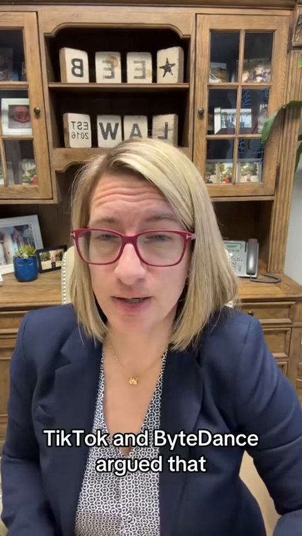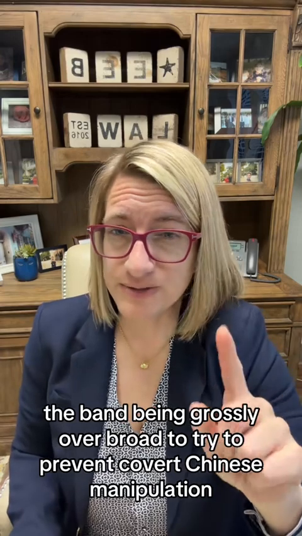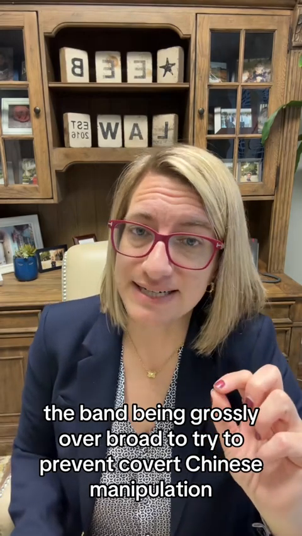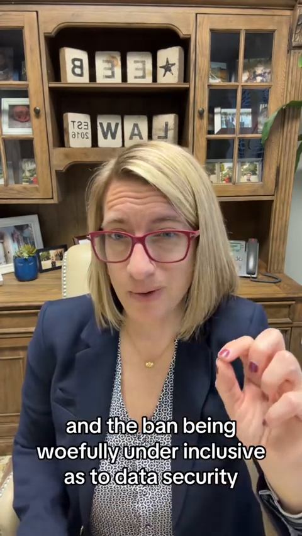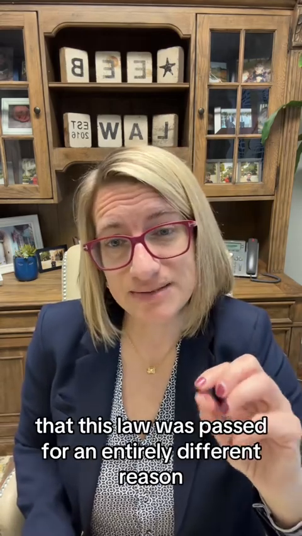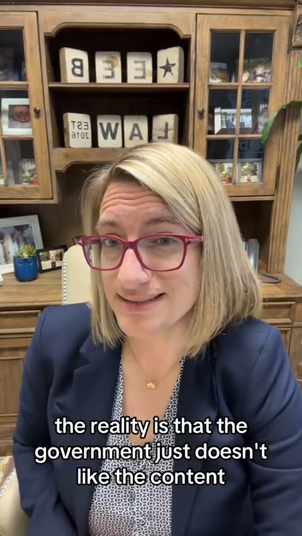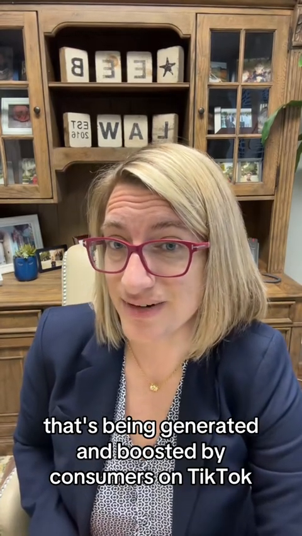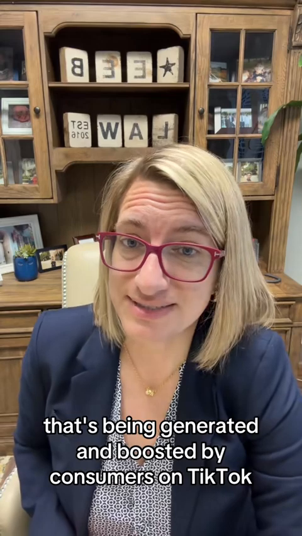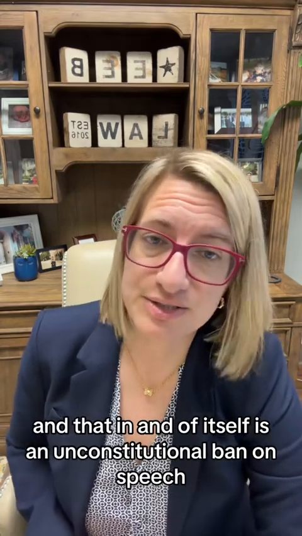TikTok and ByteDance argue that the combination of singling out TikTok for unfavorable treatment, the ban being grossly overbroad to try to prevent covert Chinese manipulation, and the ban being woefully under-inclusive as to data security, leads to the inference that this law was passed for an entirely different reason than what they're saying. The reality is that the government just doesn't like the content that's being generated and boosted by consumers on TikTok. Therefore, they want to ban it. And that, in and of itself, is an unconstitutional ban on speech.